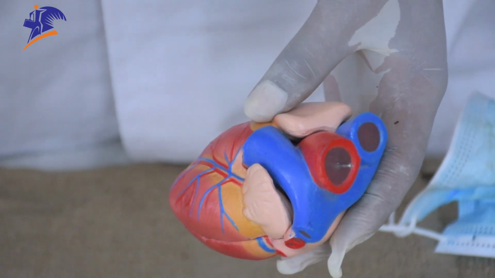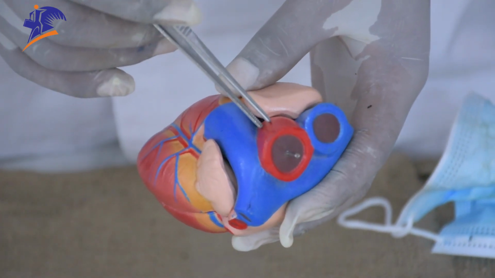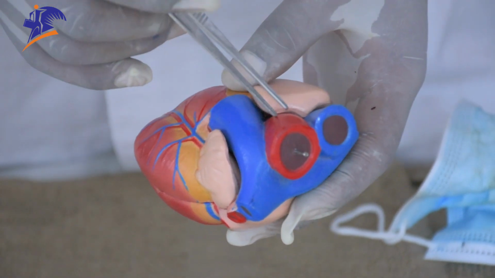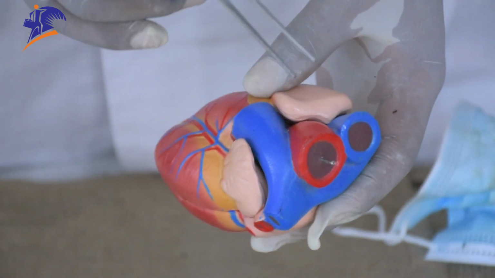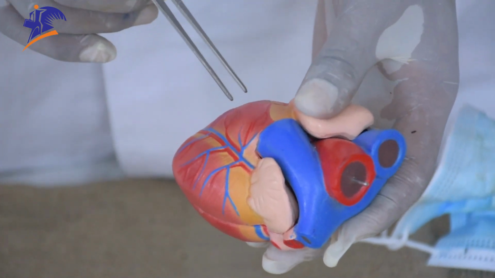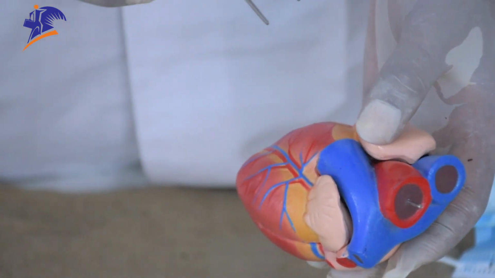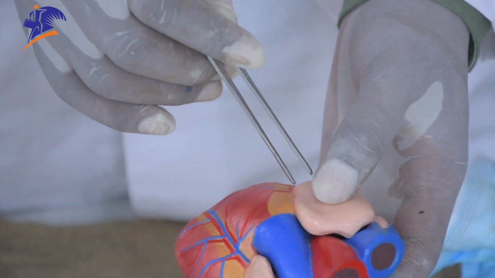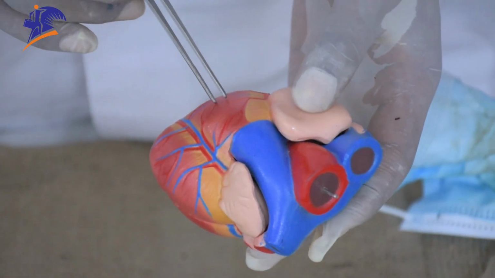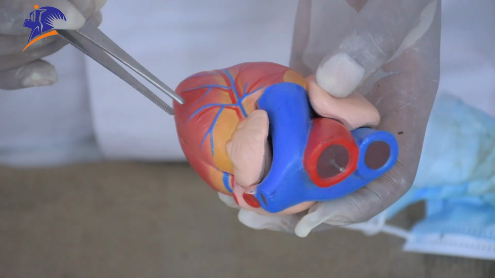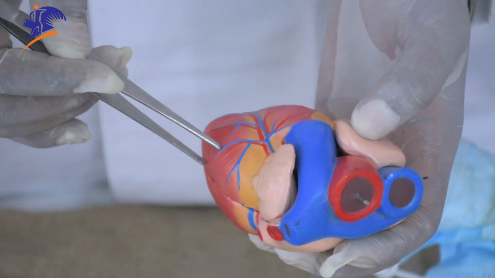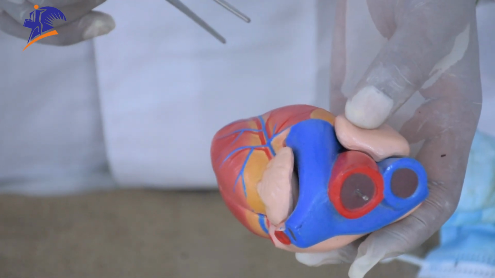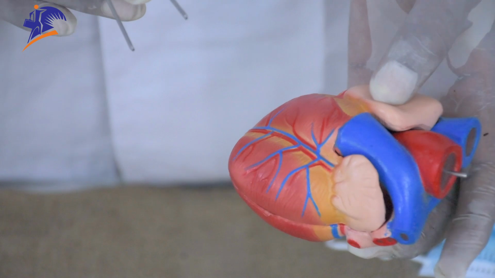It also contains 4 valves. The valve between the left ventricle and the aorta is called the aortic valve. Between the right ventricle and the pulmonary trunk is called the pulmonary valve. Between the right atrium and the right ventricle is called the right atrioventricular valve or tricuspid valve. The valve between the left atrium and left ventricle is called the left atrioventricular or mitral valve.